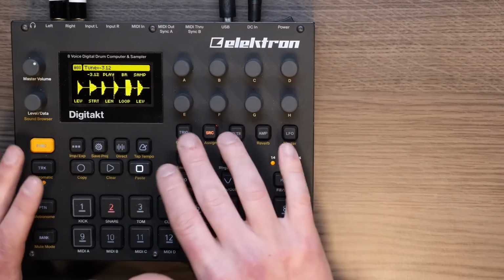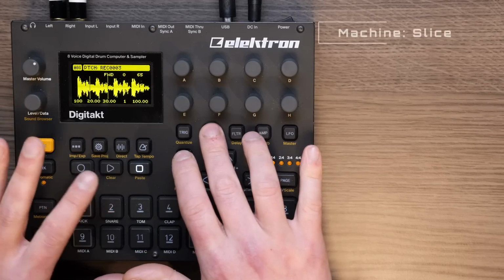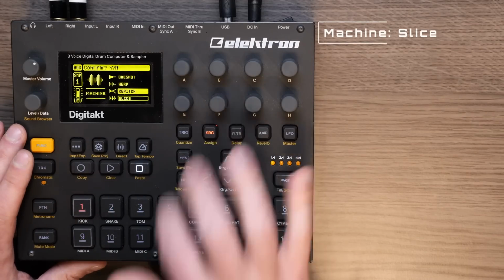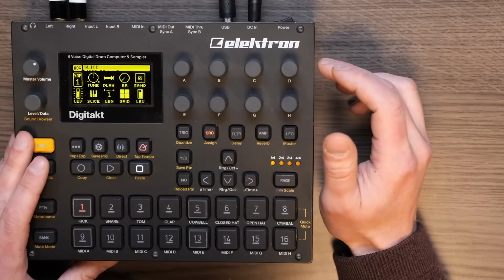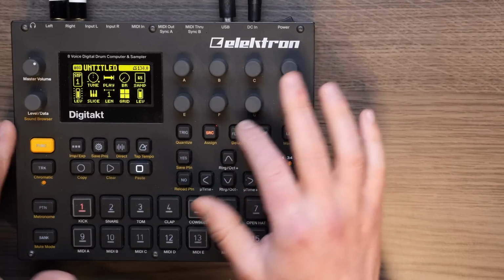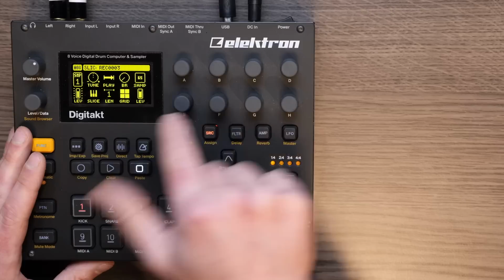Well, there you go. That's kind of Repitch in a nutshell. Last but not least, let's change to slice. So slice kind of speaks for itself. Slice mode slices the sample up into segments. And now it's set to a grid of 4.